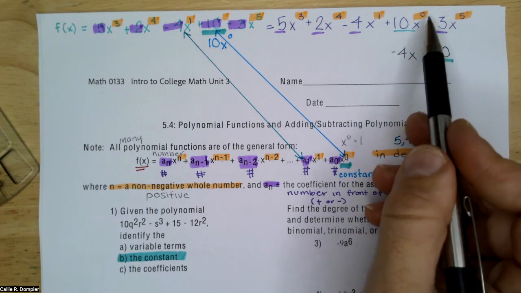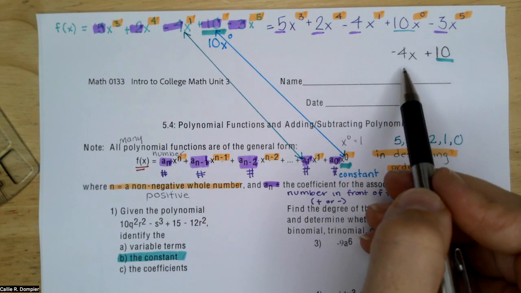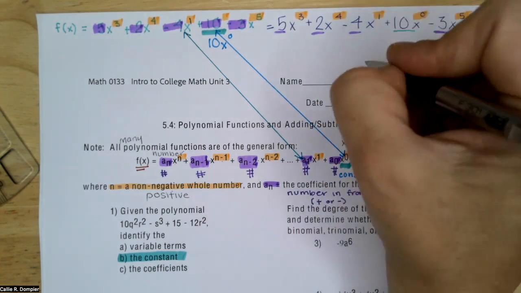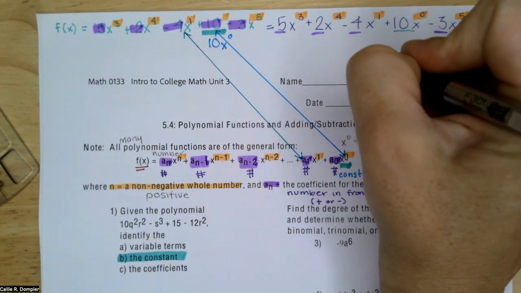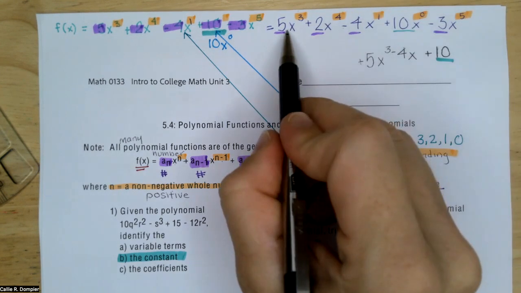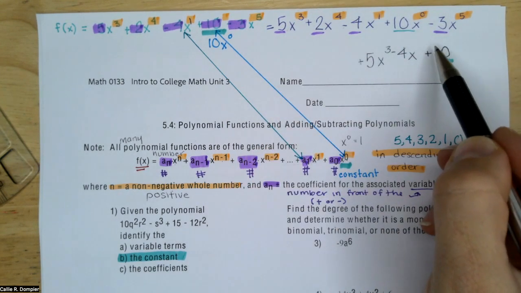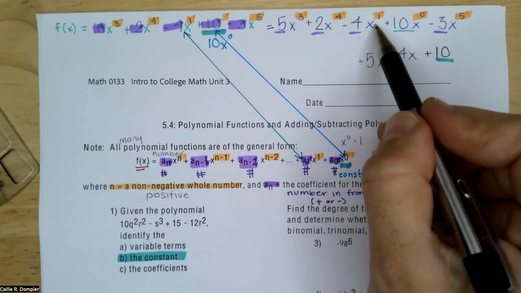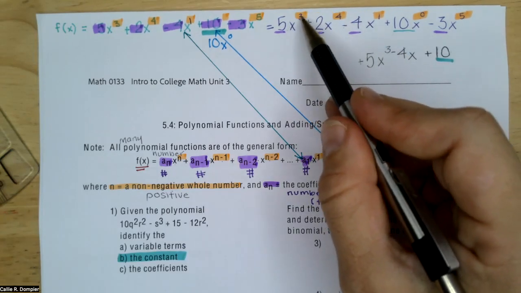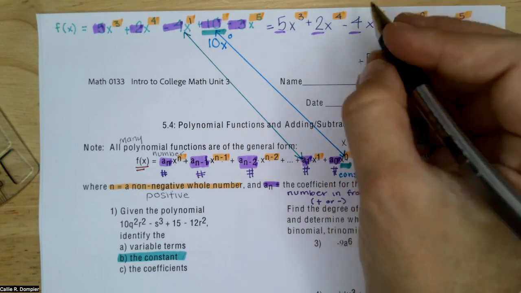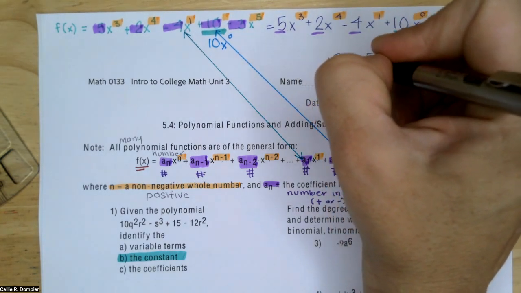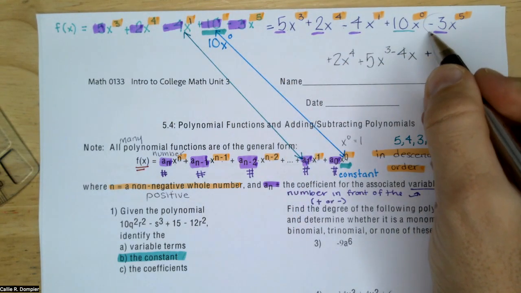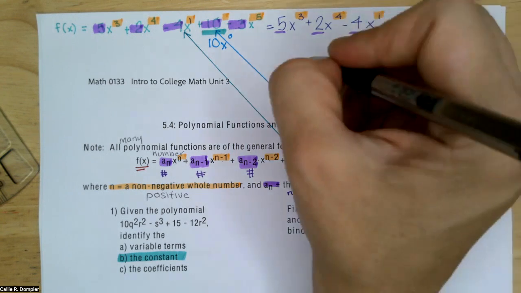What's the next biggest number? 2. There's no 2. 3. There's a 3. That's a positive 5x. So I'm going to say plus 5x to the third. So I have 0, 1, 3. What comes after 3? 4. We're only looking up here, and here's a 4. Plus 2x to the fourth. And then we have 5. Negative, very important that we see that, negative 3x to the fifth.